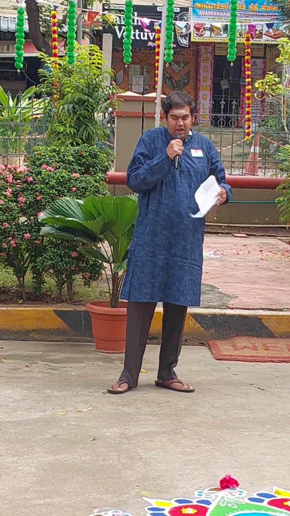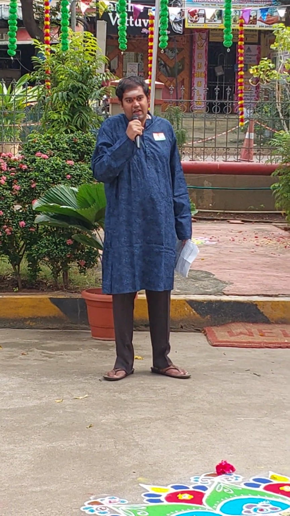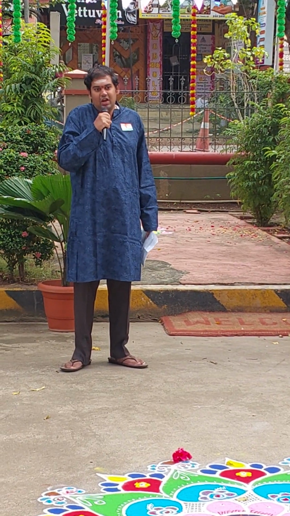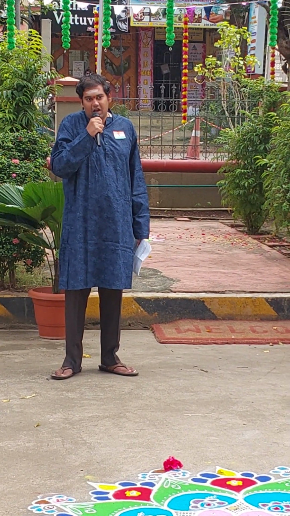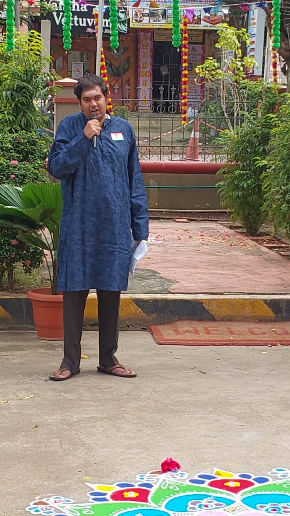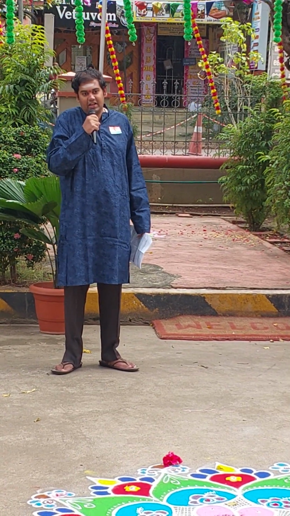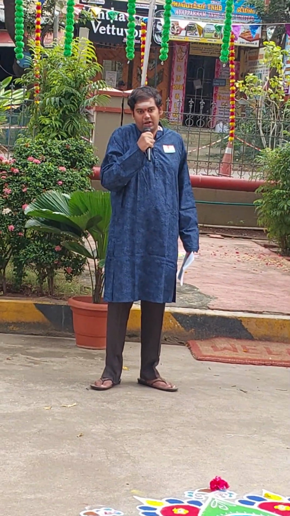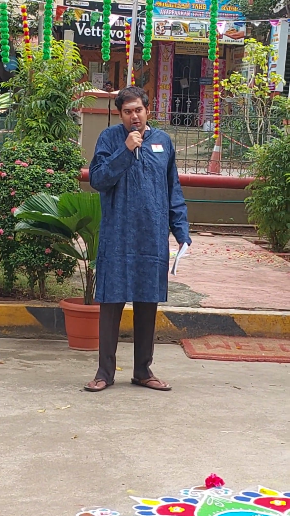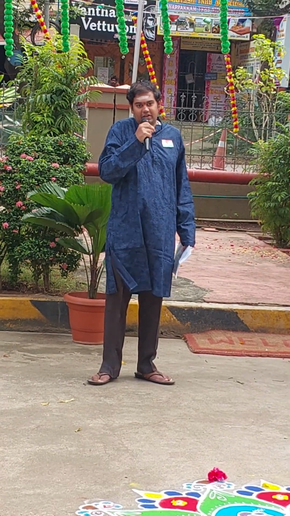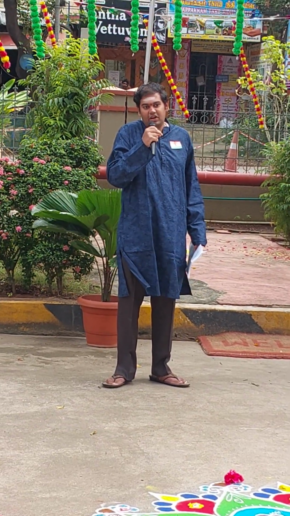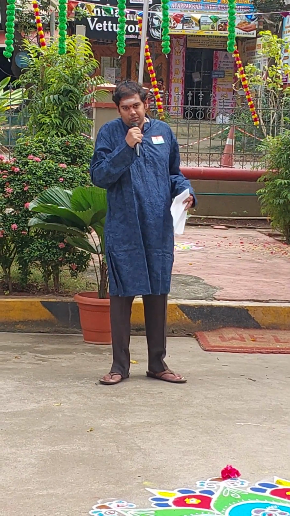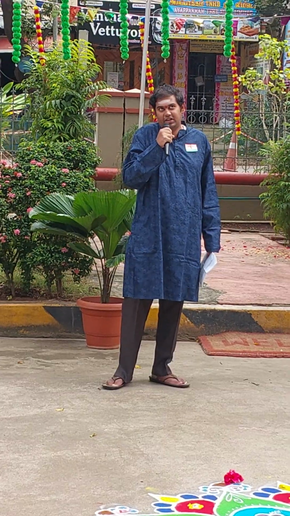First one is Article 36, definition of state. For example, Jammu Kashmir is not surely a part of India, but when needed it is a state of India. Next one is Article 37, application of directive principles of state policy contained in this part. It is a combination of three principles: Gandhian principle, socialistic principle, and Western liberal principle.